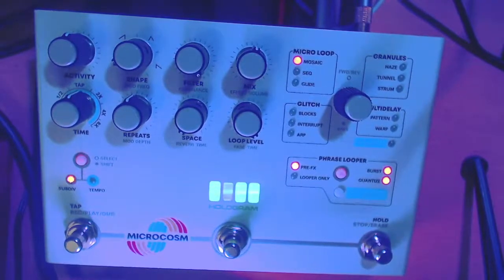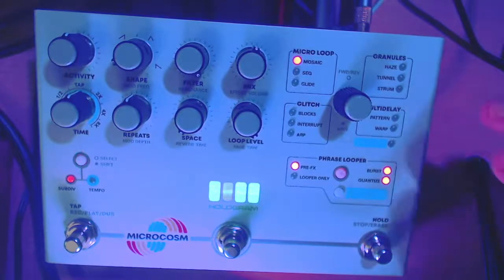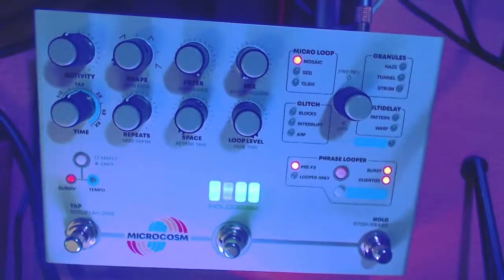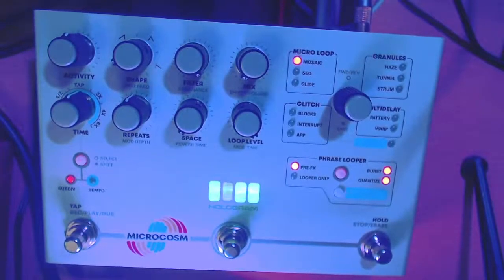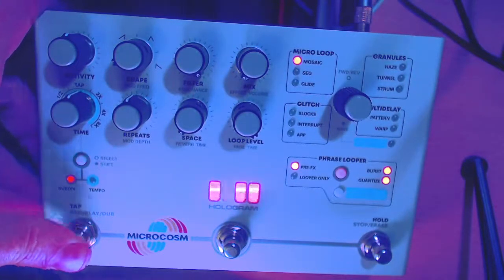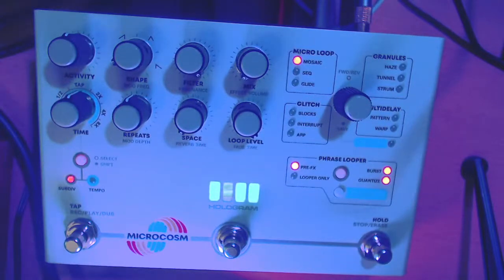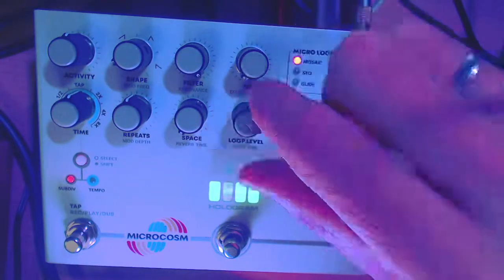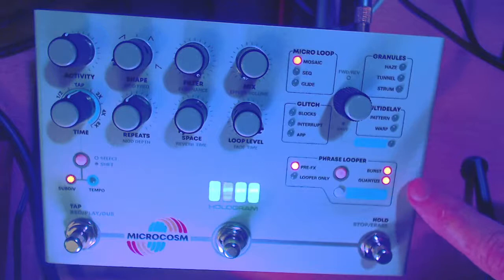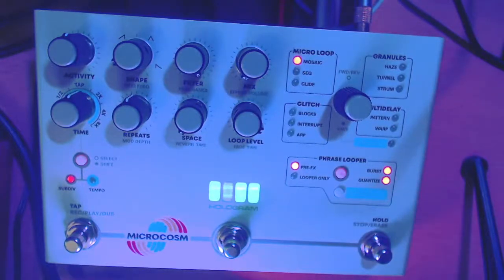In fact, let me turn off my signal so you can just hear the loops part. Okay, we're just going to hear the loops then. Here we go. Let me re-record. So I didn't have to be that precise when I hit the looper pedal, which was kind of nice.